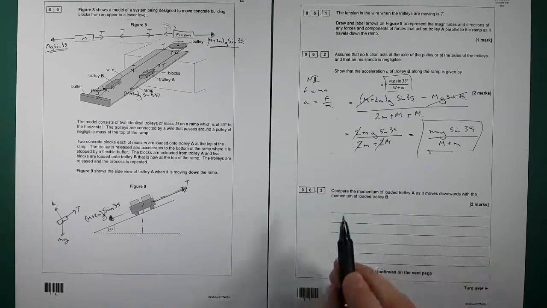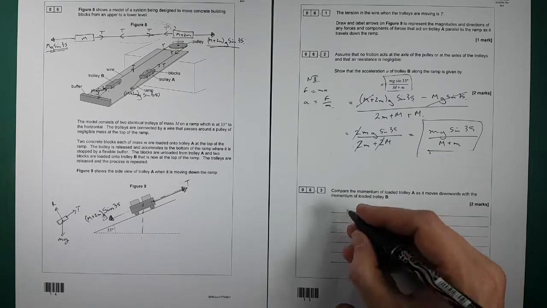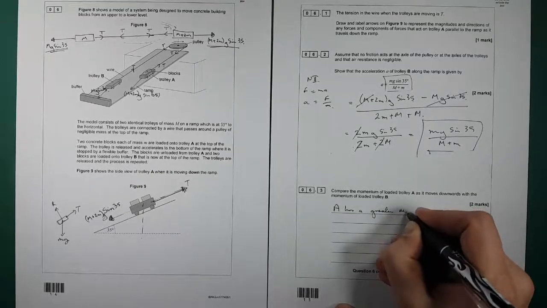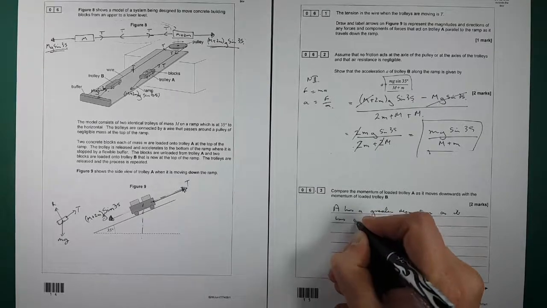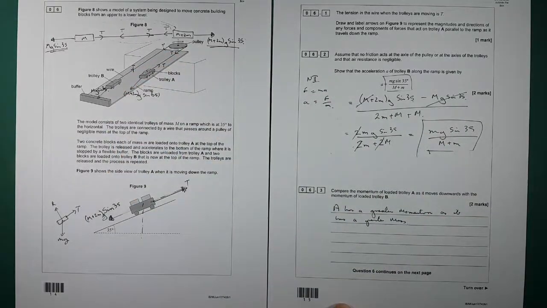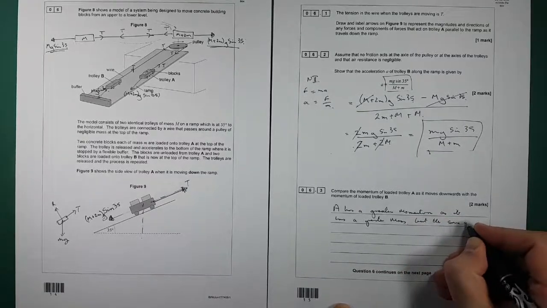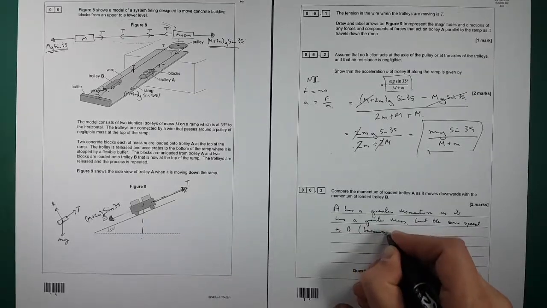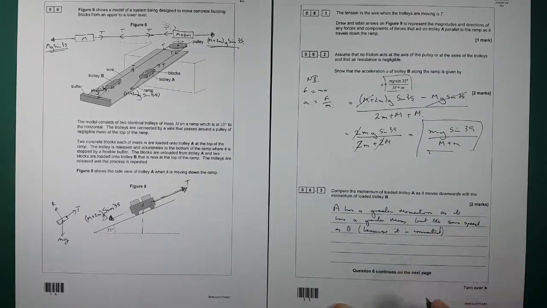Compare the momentum of trolley A and trolley B. Oh, this is dead easy. So A has a greater momentum as it has a greater mass, but they've got to have the same speed because they're connected. But the same speed as B, because it's connected, they've got the same speed.